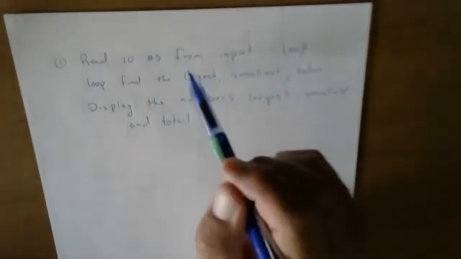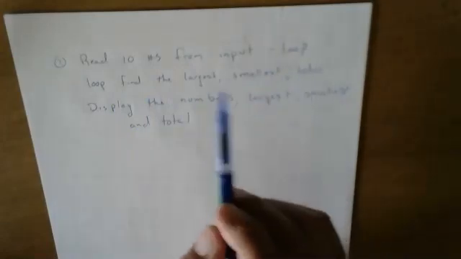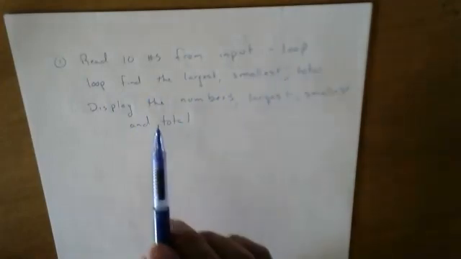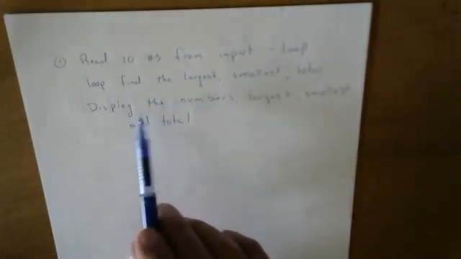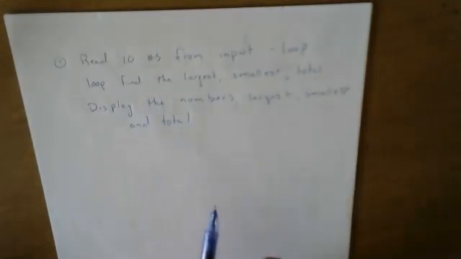So you're going to have one loop to do the input, to read everything in. You're going to have one loop that's going to do the largest, the smallest, and the total. So you're going to have some work going on in there. So you're going to process through that loop. Then you're going to have a final loop to display all the numbers. What's the largest, what's the smallest, and what's the total.